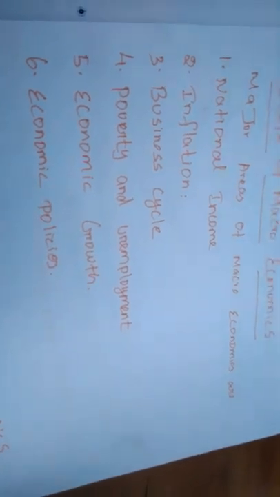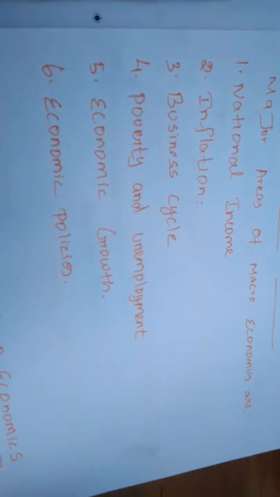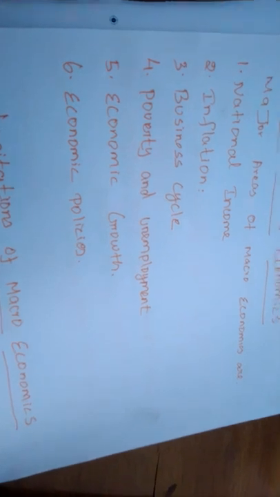In this way, the business cycle moves from depression to recovery. Next, another major area of macroeconomics is poverty and unemployment. The major problem of all nations, most resource-rich nations and the poor nations, is poverty and unemployment. Even if all nations make more effort to increase their economic development, without employment opportunity the full economic level will not be attained.